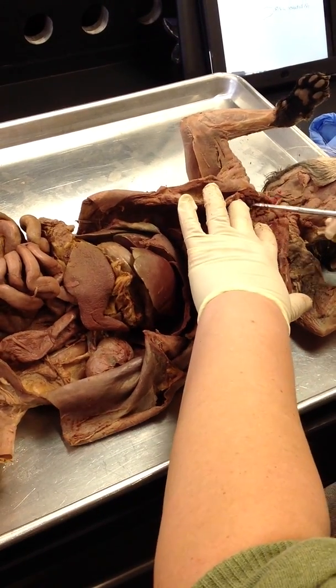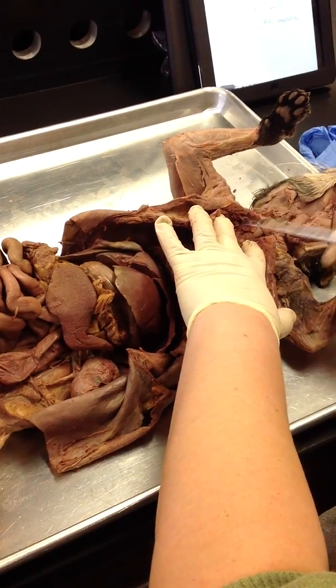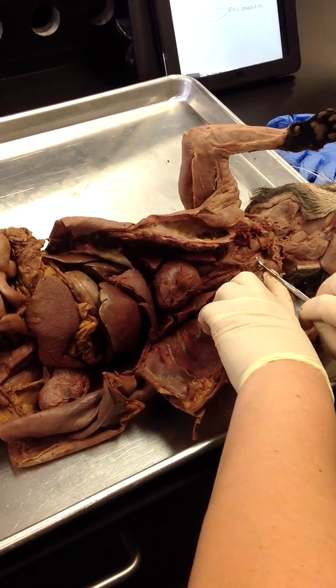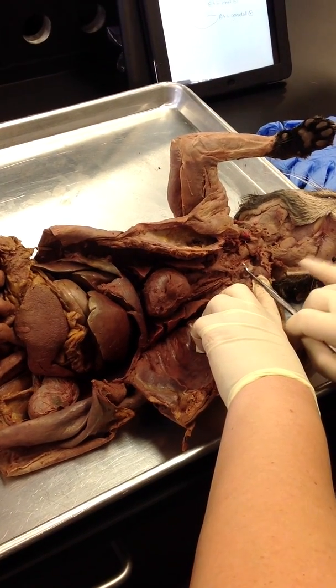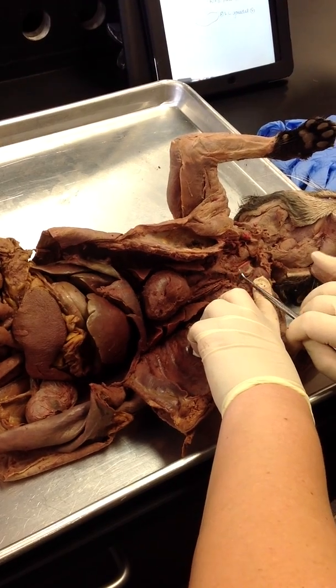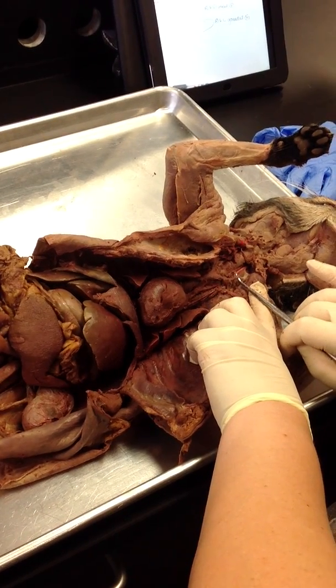Okay, and then it splits so that one piece... You can see it better on this side of this cat. So the piece that goes up is the jugular vein. What jugular vein? The left jugular vein.